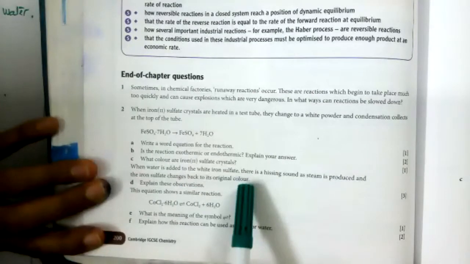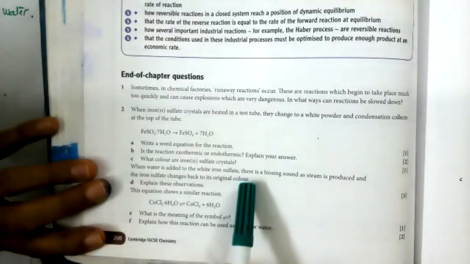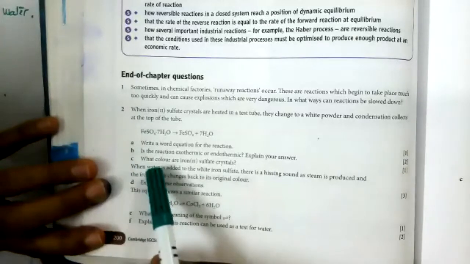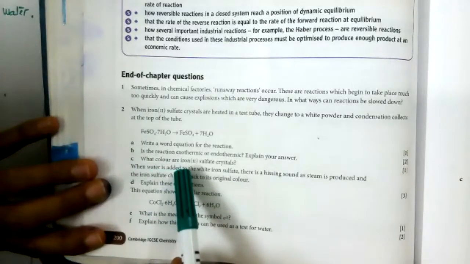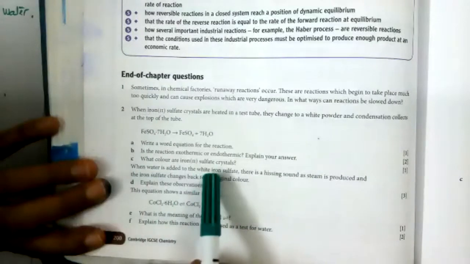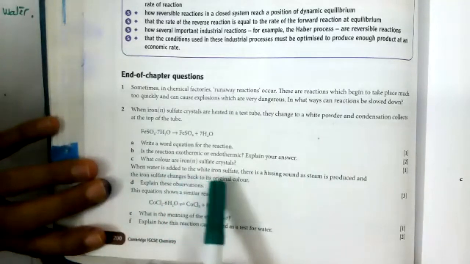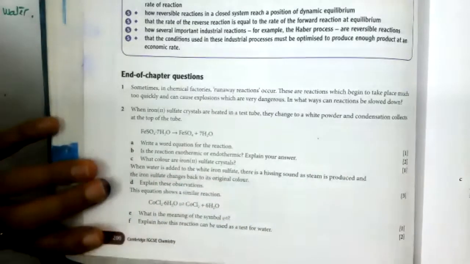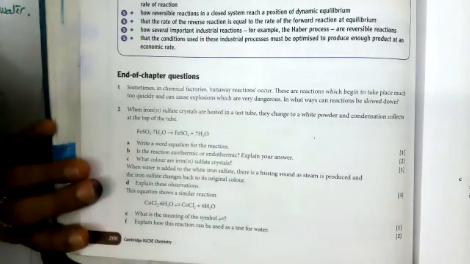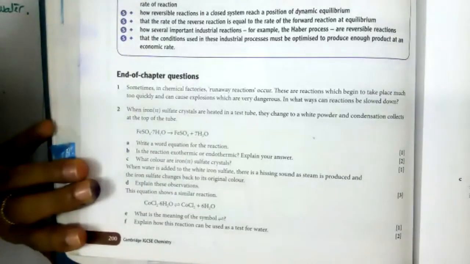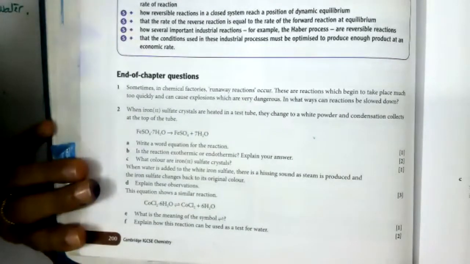So what's happening here? Ahmad, you want to tell me what's happening here? When water is added to the white iron sulfate, there is a hissing sound as steam, and the iron sulfate changes back to its original color. Yes, Ibrahim? It absorbs the water, it rehydrates itself. Yes, it has absorbed the water and it is exothermic, so it hisses. Very good.